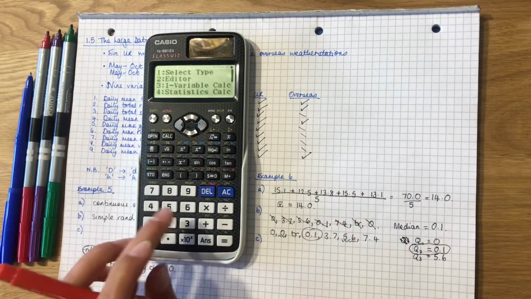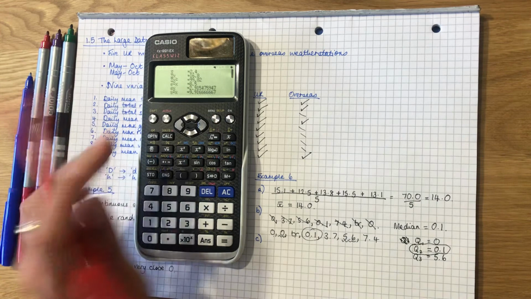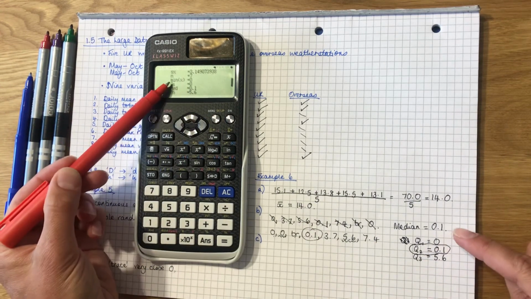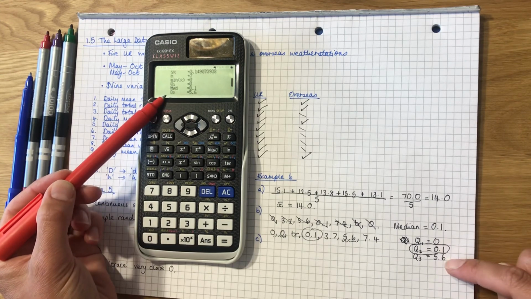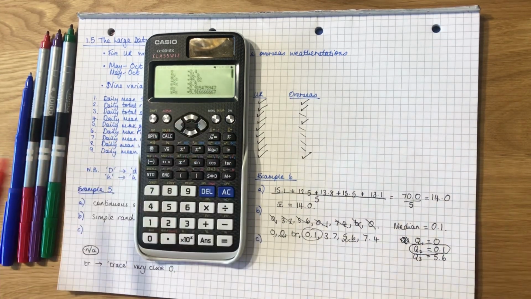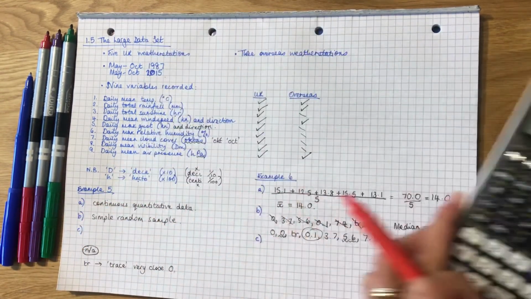We go option 3 for our single variable calculations. It gives us the mean is 2.4, and if we scroll down we've got the median being 0.1, and we can see that the quartiles agree with what I wrote down before as well. So it's a much quicker way of finding out the information that you need, and that's really useful, and it will come in a lot more use as the course goes on.